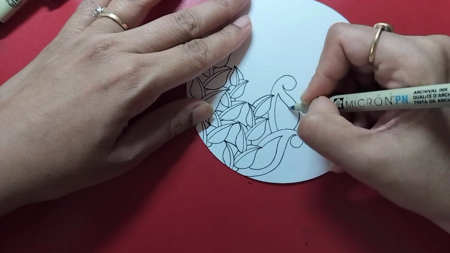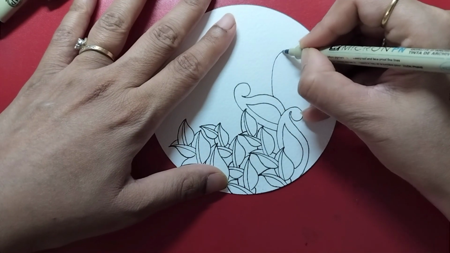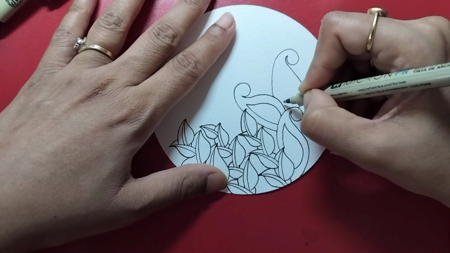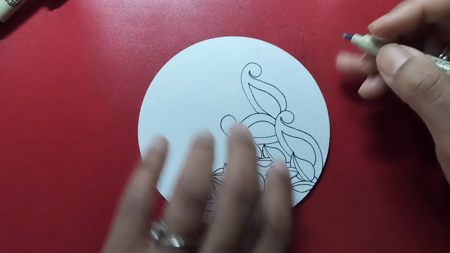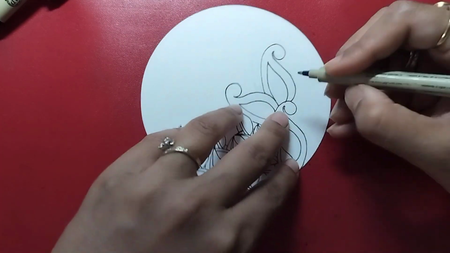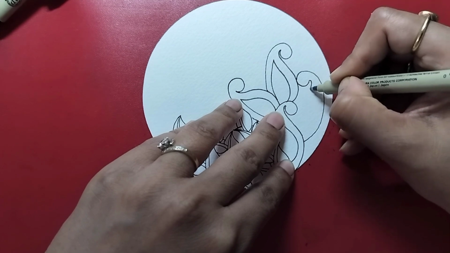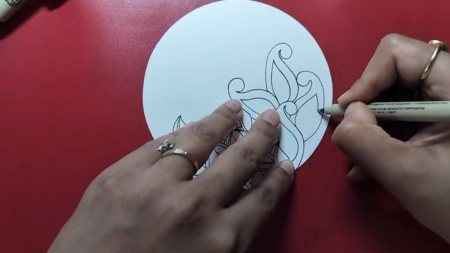You can take it any which ways, anywhere you want. Nice and beautiful shapes, hollow inside. You can draw the way you wish to.